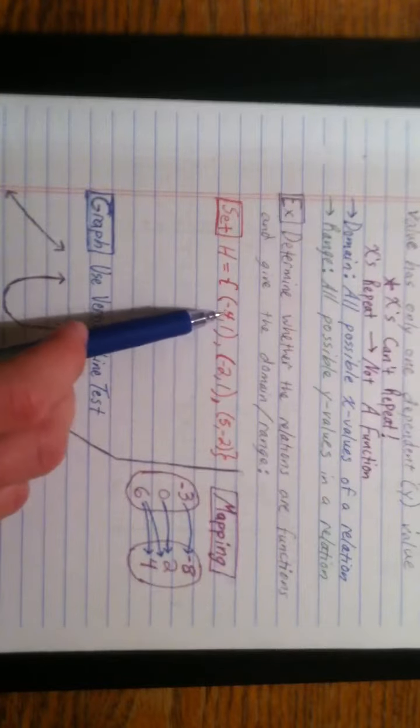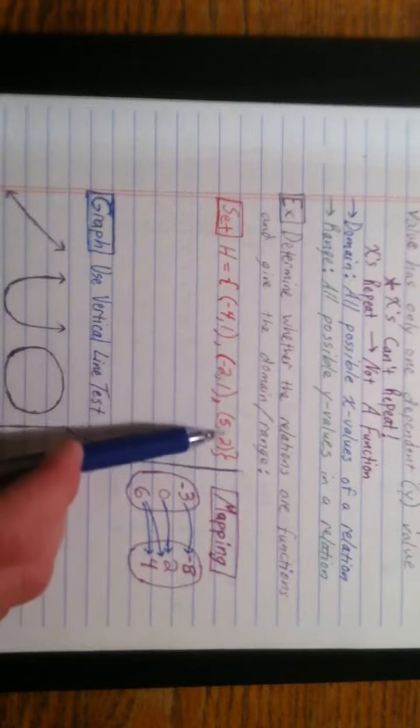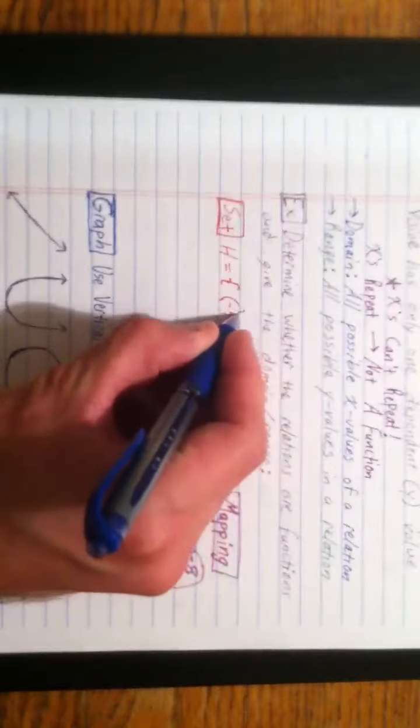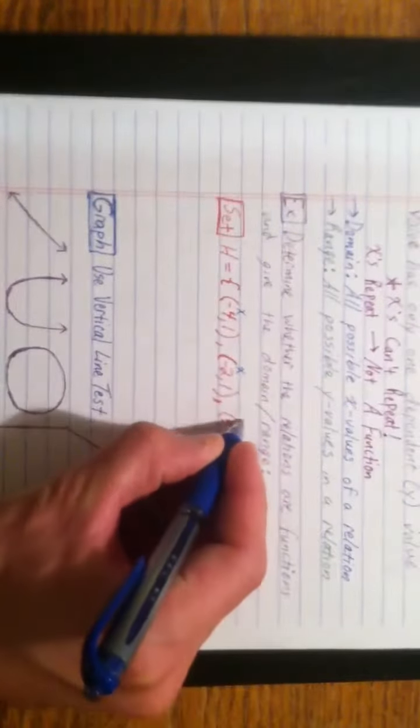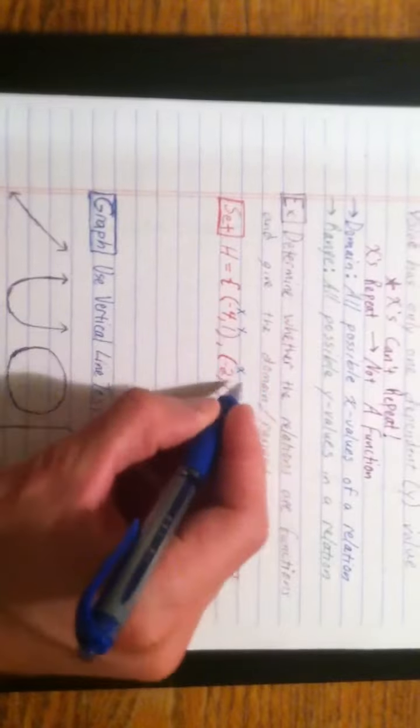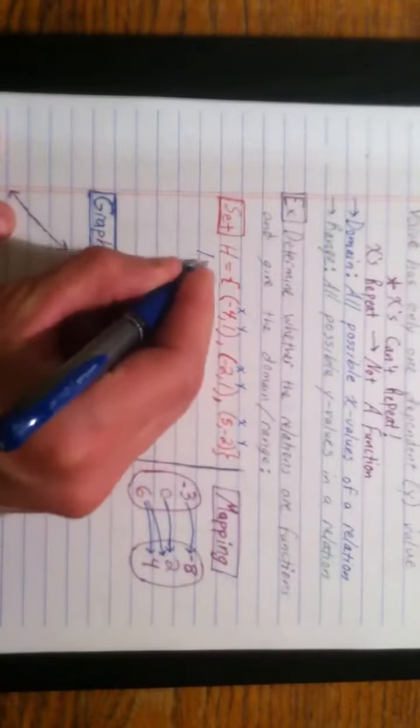Looking at that, we can determine whether this relation is a function or not. Do any x values repeat? That's all we really need to check for. Our x values are -4, -2, and 5. Remember, in every ordered pair, the first coordinates are our x values, whereas the second coordinates are our y values. Our x's never repeat: -4, -2, 5, so we're good. This is a function.